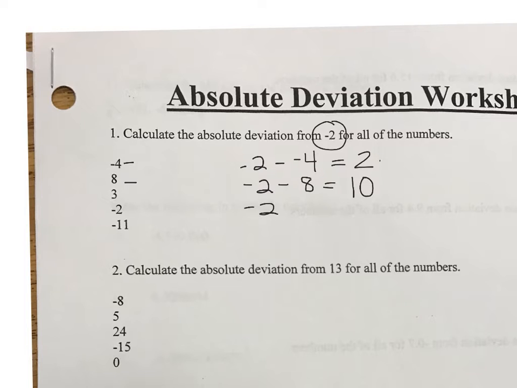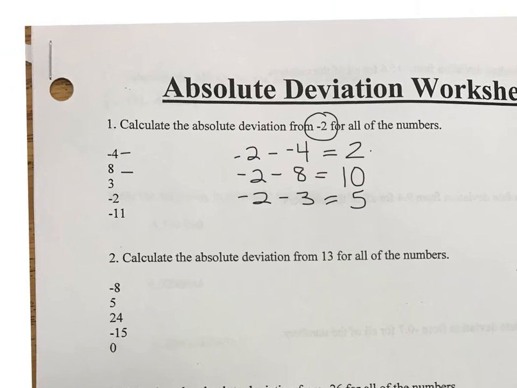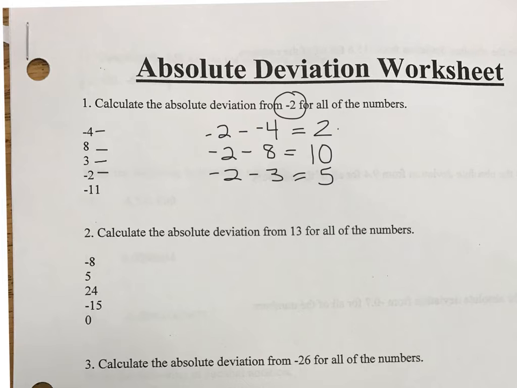So the next one, -2 minus 3. This will be another one. -5. I'm just going to write 5. Then -2 minus -2, and that's 0. Then the last one, -2 minus -11, and that gives me 9.